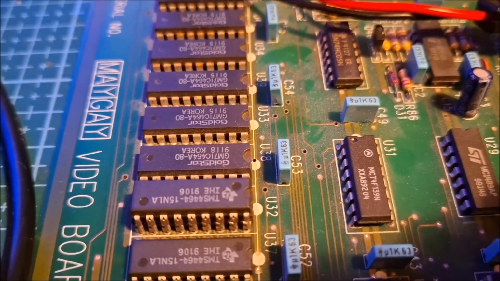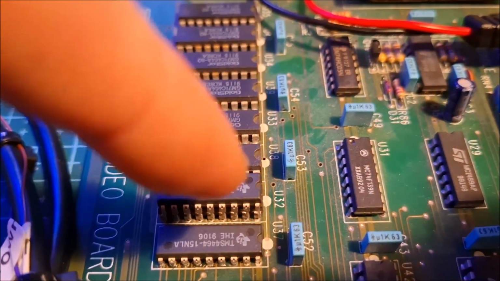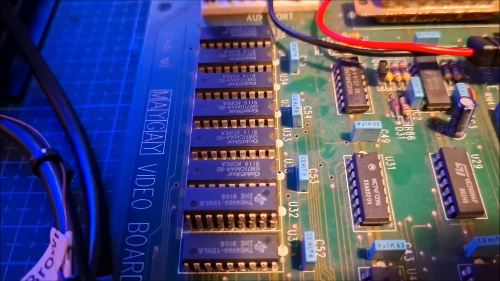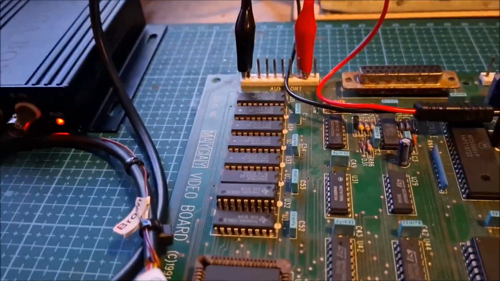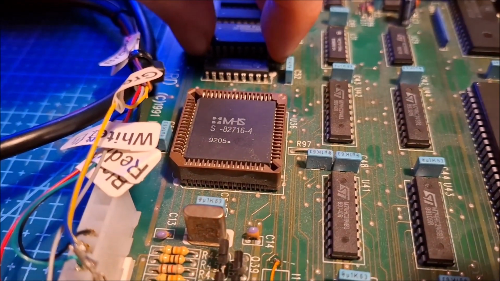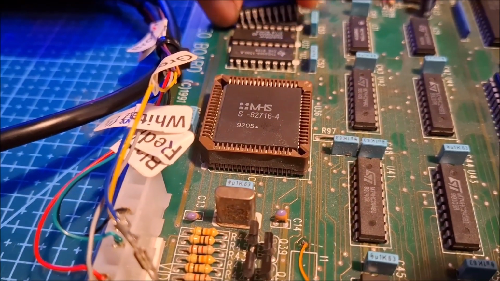So we've now got that in the U32 position. Notch at the top. Does it make a difference? No. So, we'll work up the chain.